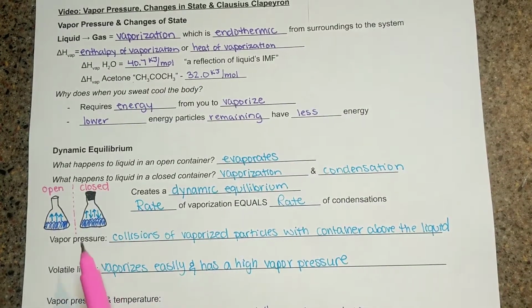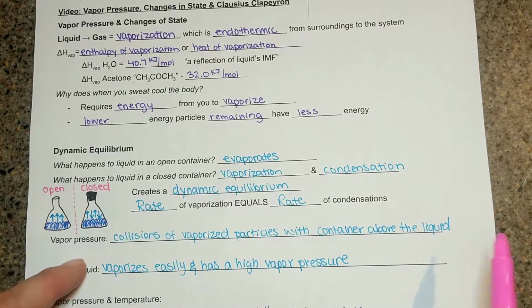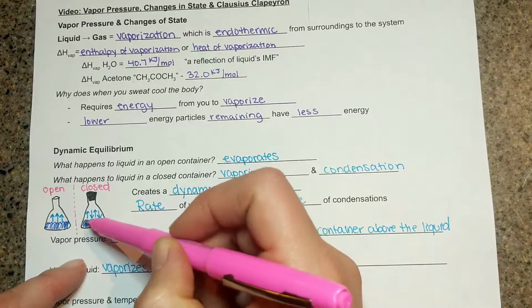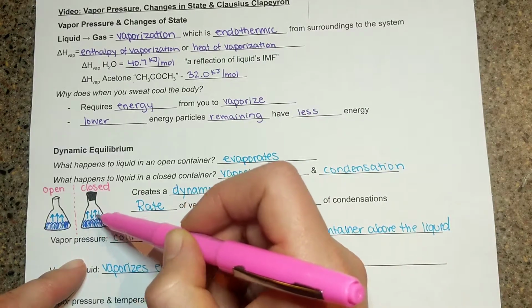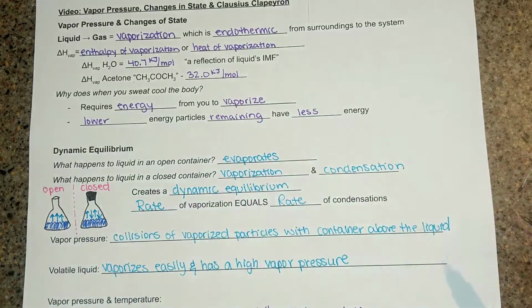So vapor pressure, we've talked about pressure before, which is collisions. Here they're collisions of vaporized particles with the container above the liquid. Right above the liquid, we're going to have different particles in the vapor phase, and they're colliding with the container, and that makes a pressure.